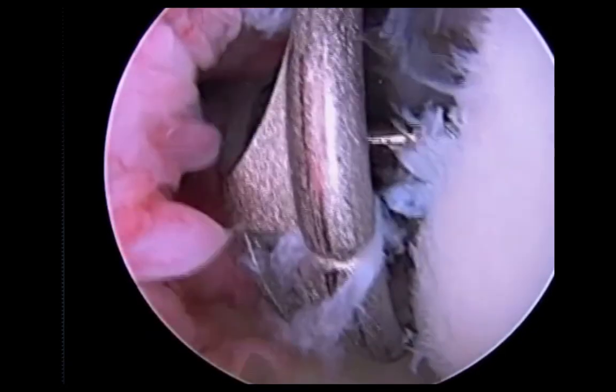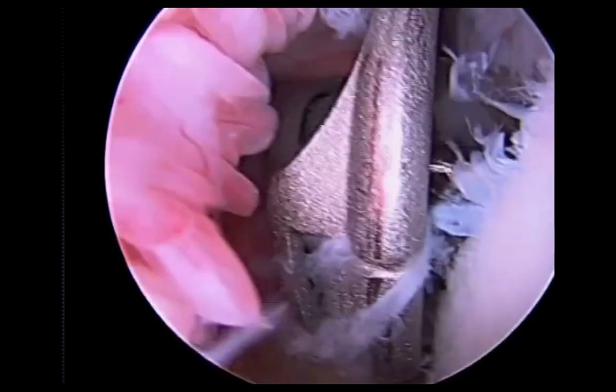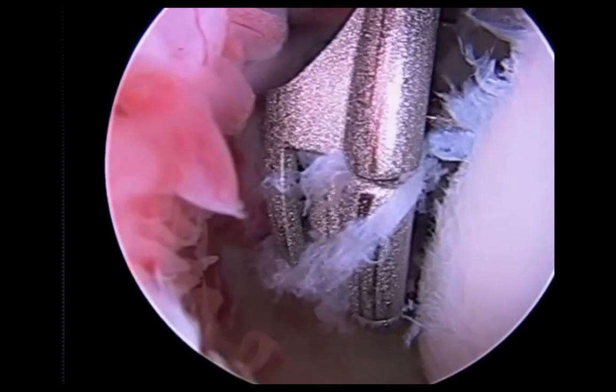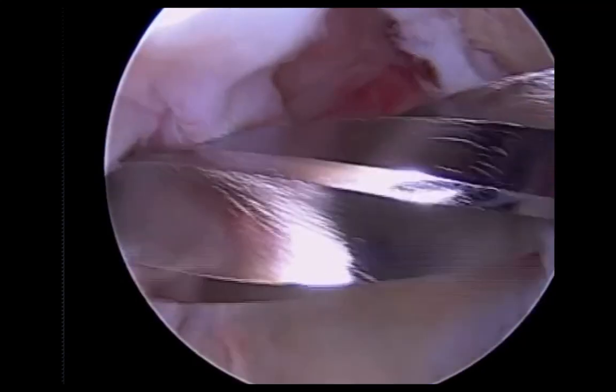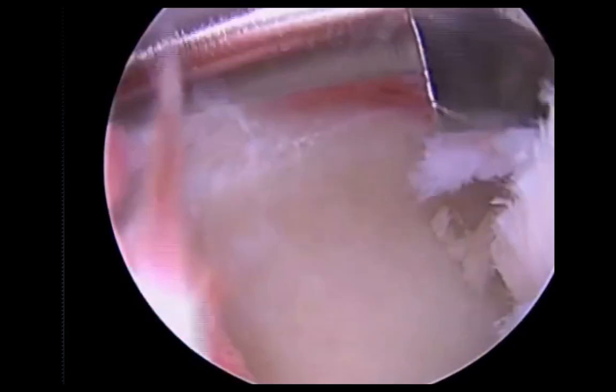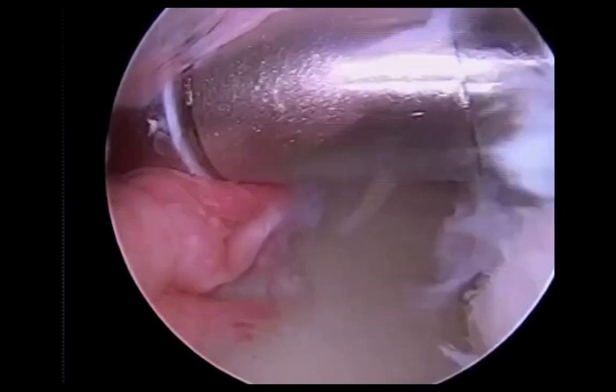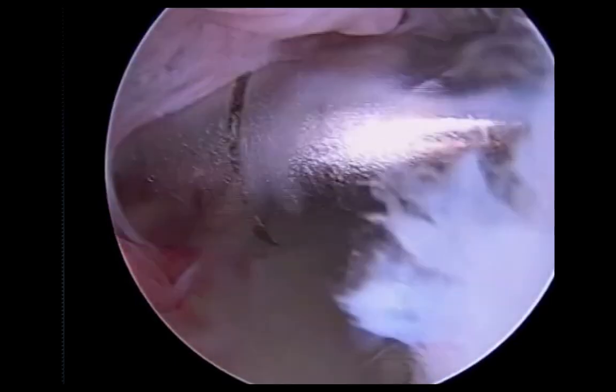We position the HemiCAP sizer in the mid portion of the defect. If we're doing 2 HemiCAP implants, we do the inferior one first. This prevents our view being obscured by having a superior cap in place. We then drill before tapping to the appropriate depth.